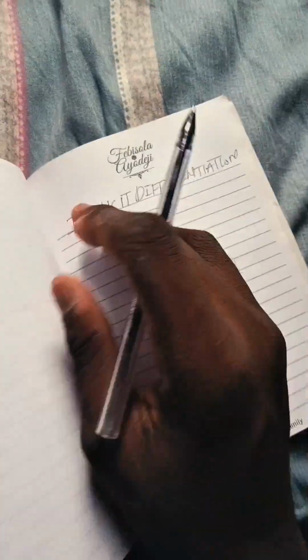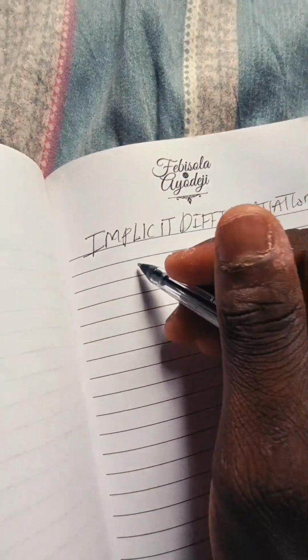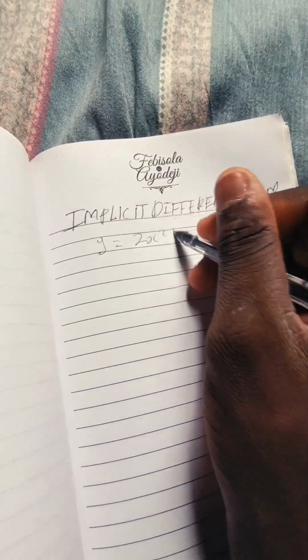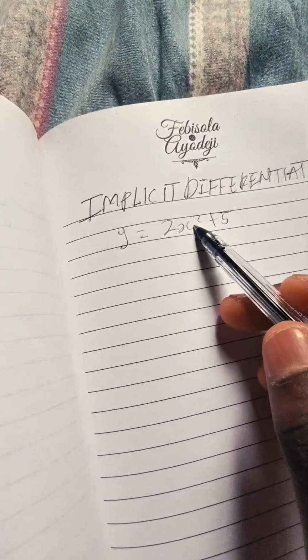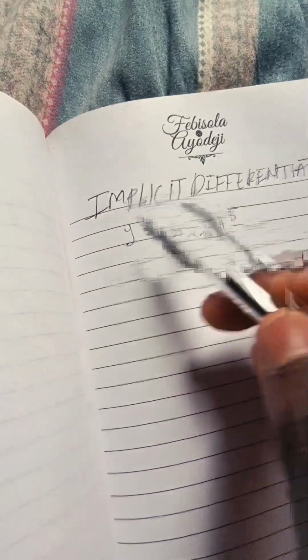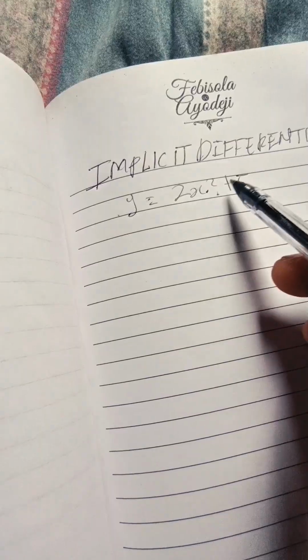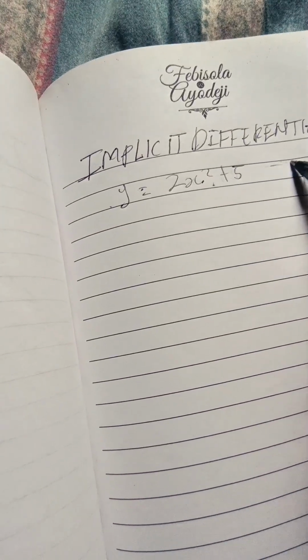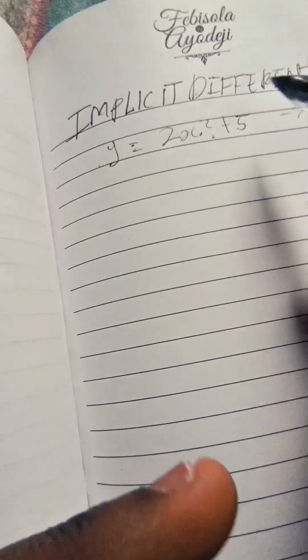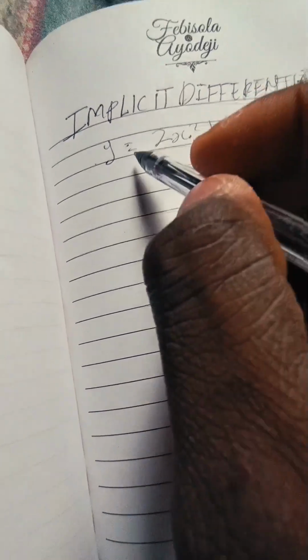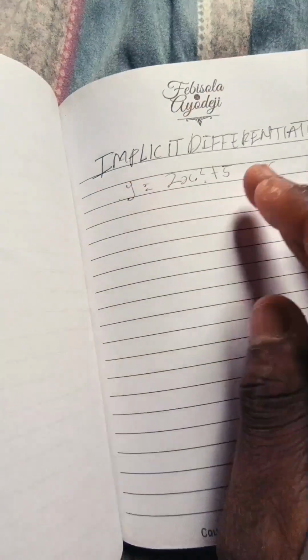For instance, normally we have an equation like y is equal to 2x squared plus 5. The relationship between x and y, that is the independent and the dependent variable, is clearly expressed in the sense that y is equal to 2x squared plus 5. That is, this is an explicit function. So if we differentiate this normally, what we're going to do is explicit differentiation, because the relationship between x and y is clearly stated and expressed.